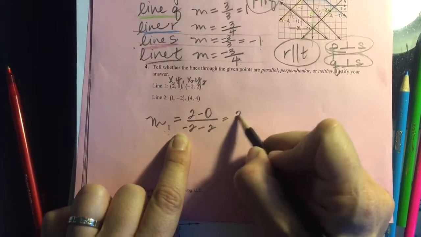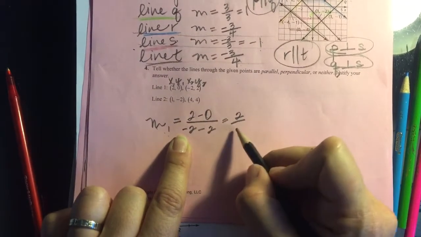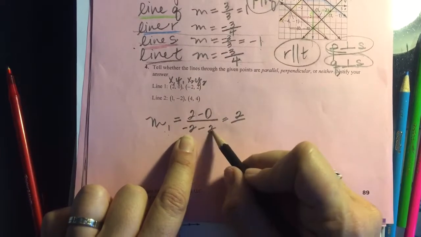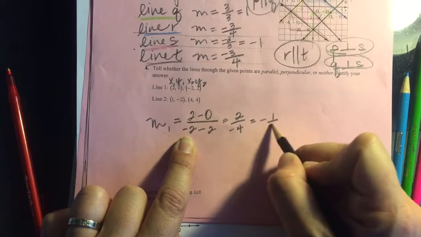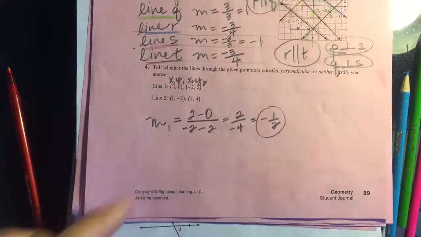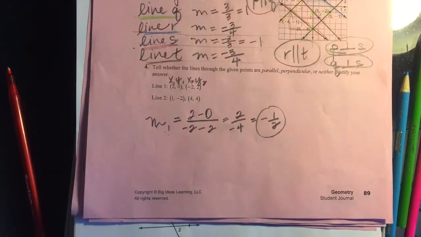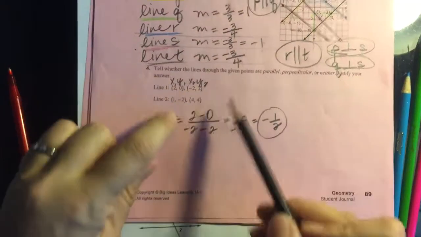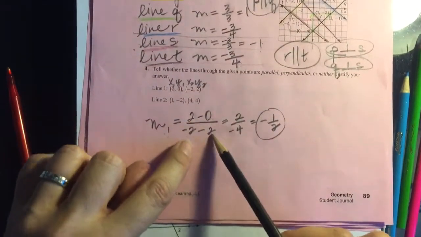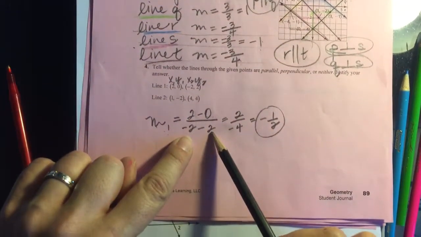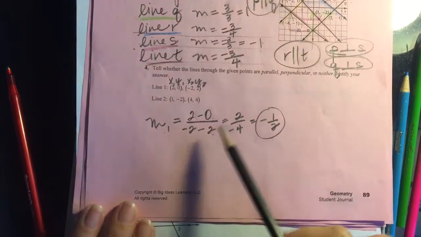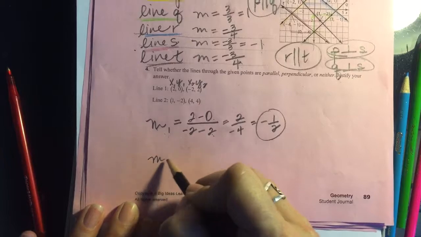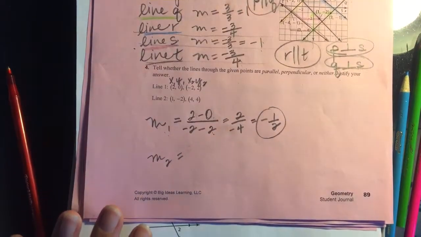2 minus 0 is going to give me 2. 2 over negative 2 minus 2 is going to give me negative 4. I'm going to reduce that fraction down to negative 1/2. y2's difference up top, x2's difference in the bottom. Questions about that one before I go on to the second slope calculation?